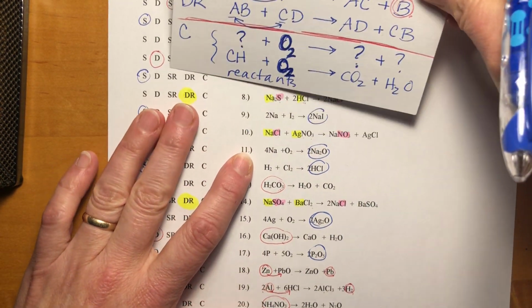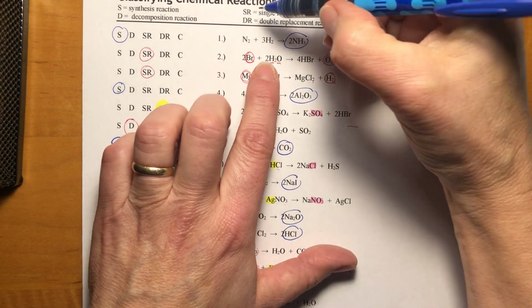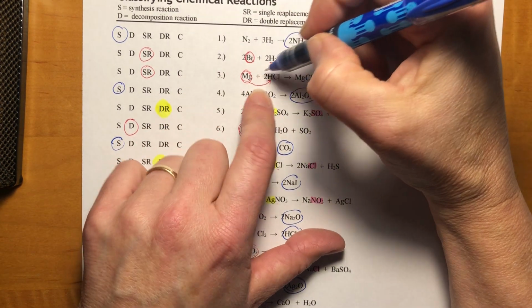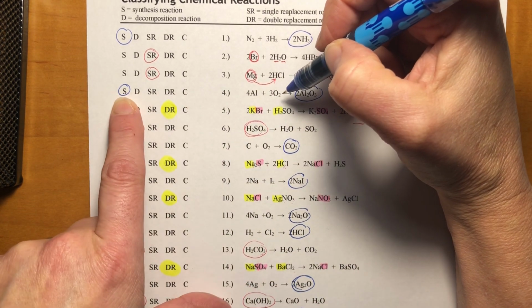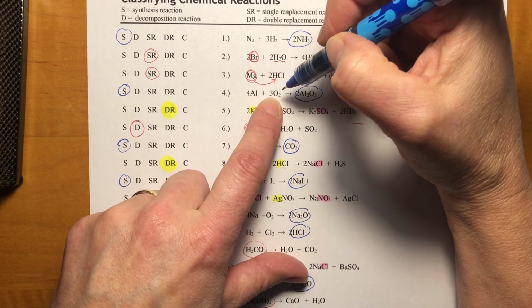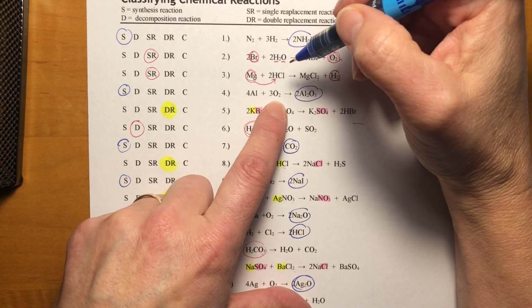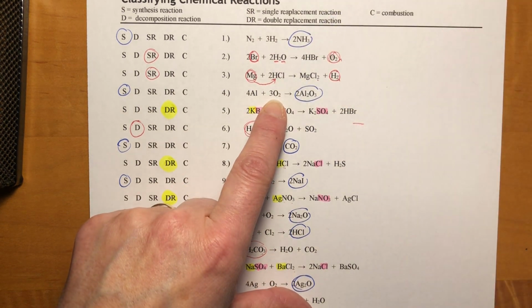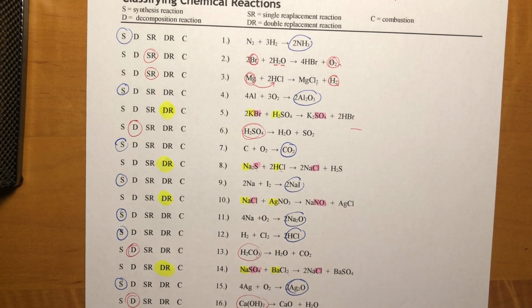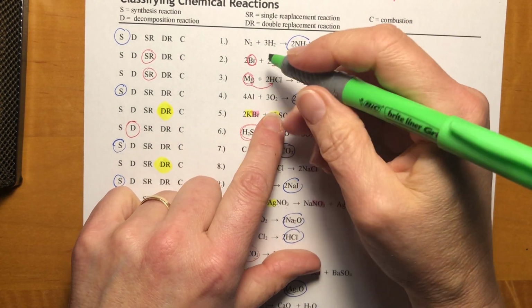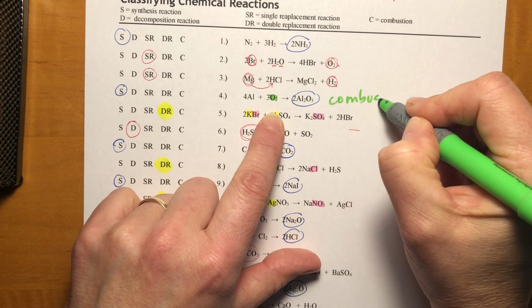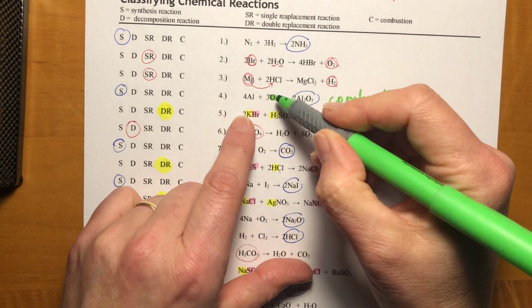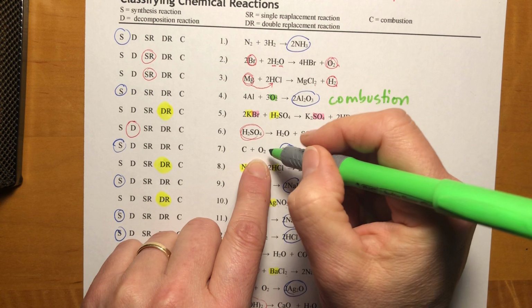And if we come down and look, no pure oxygen, right here, see that? Remember we classified this as a synthesis, but technically, because of that pure oxygen right there, we could call this also a combustion. Pure oxygen, there's another one.